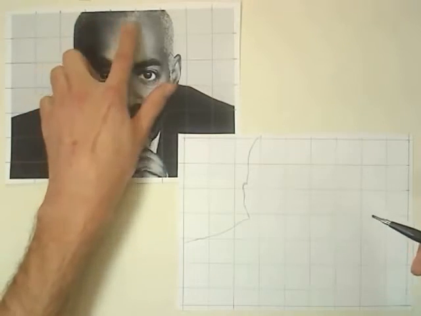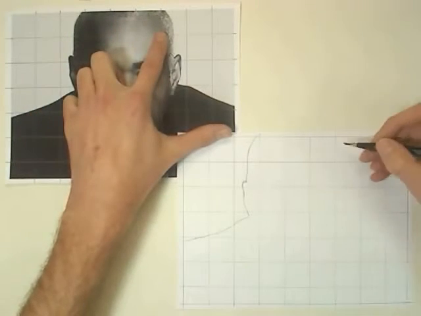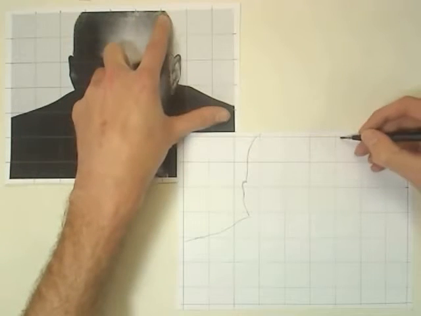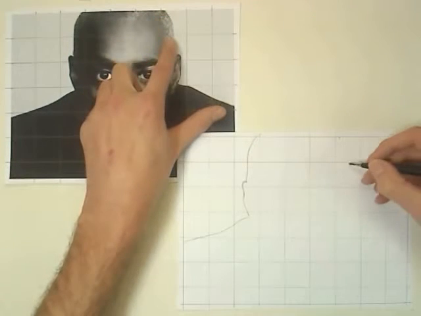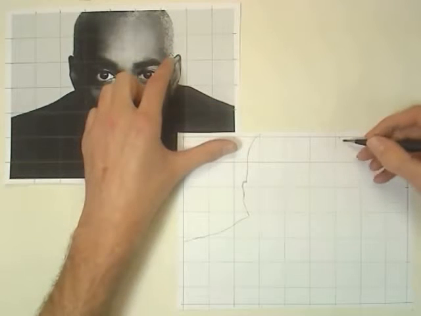We'll move over here. 1, 2, 3 squares. This square has it crossing a grid line there, and a line there.